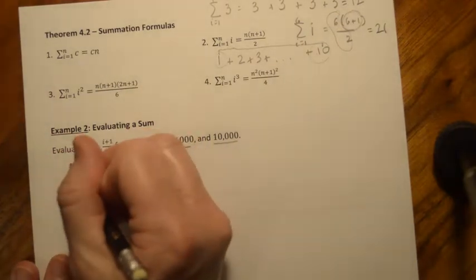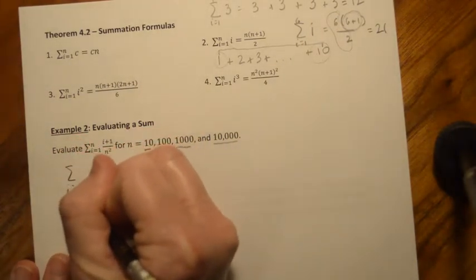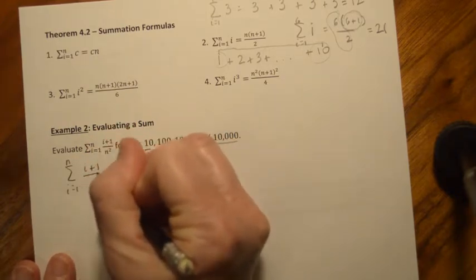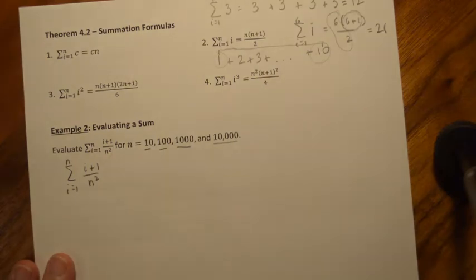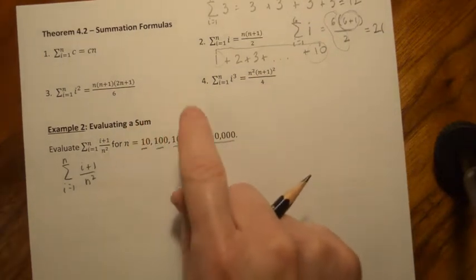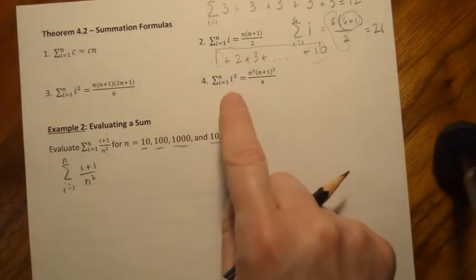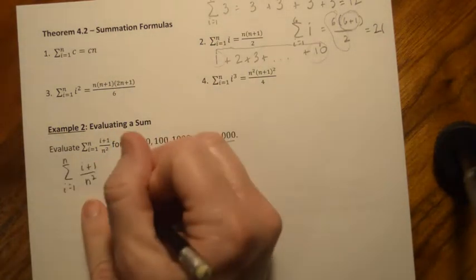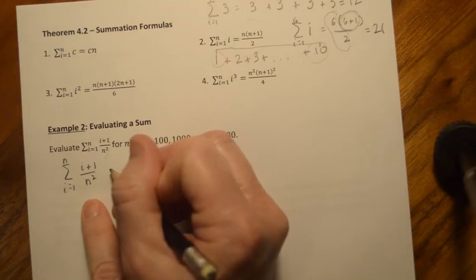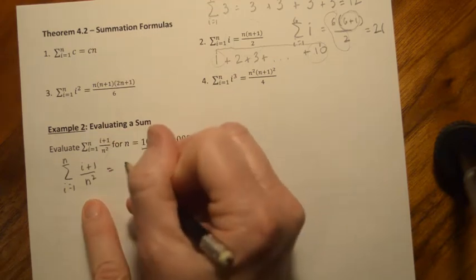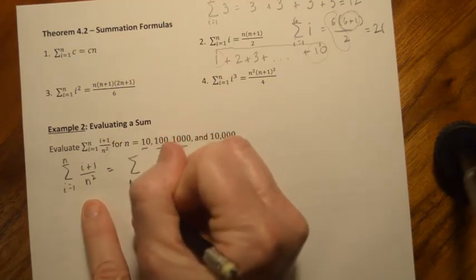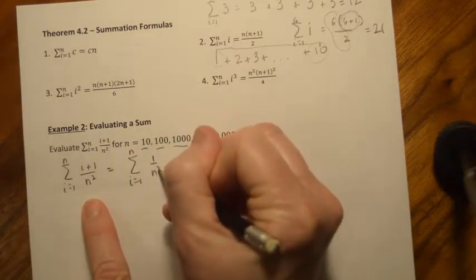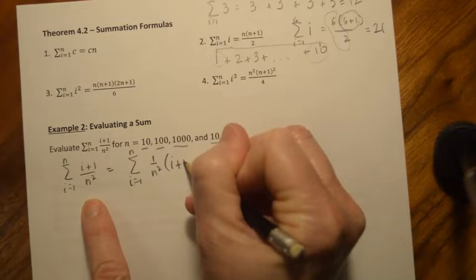All right, so we're going to have the sum from i equals 1 to n of (i plus 1) over n squared. All right, so we're just going to use these 6 formulas, the 4 here and the 2 on the bottom of the other page. All right, so I'm going to rewrite this as the sum from i equals 1 to n. I'm just going to rewrite this as 1 over n squared times (i plus 1).